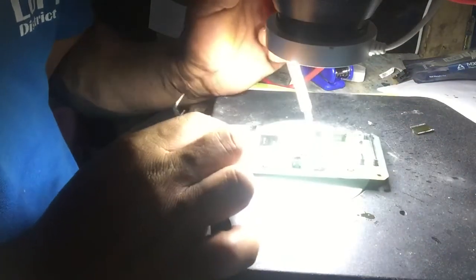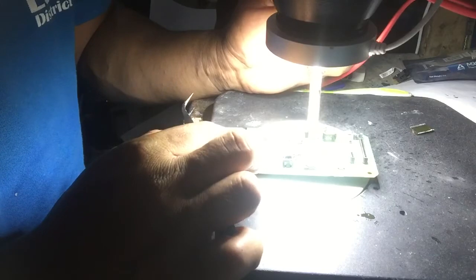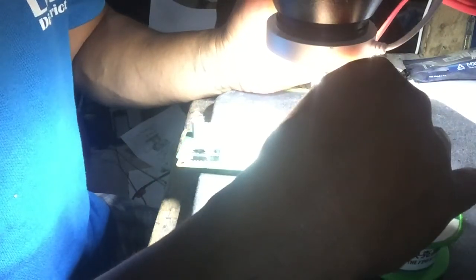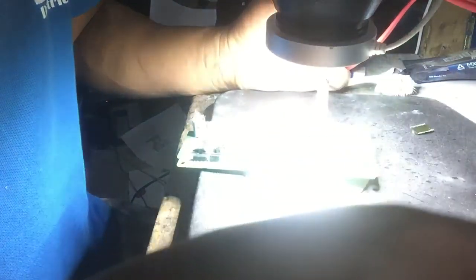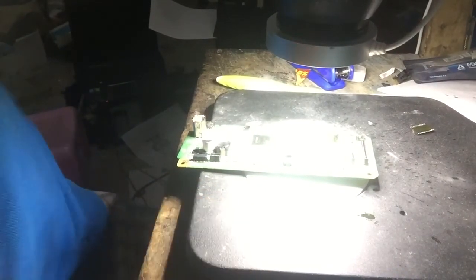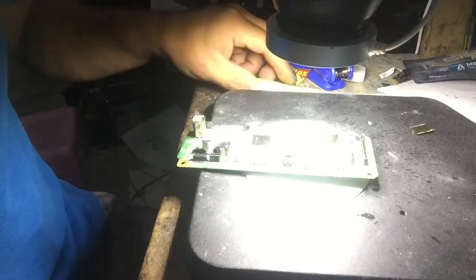Then, the pins which has a problem, so we need to connect it. Okay, so I think that's it. Then we will clean the board using a lacquer thinner.